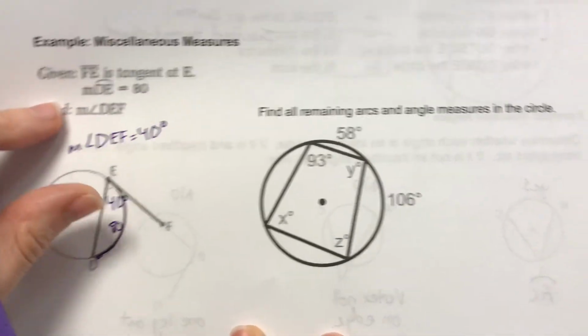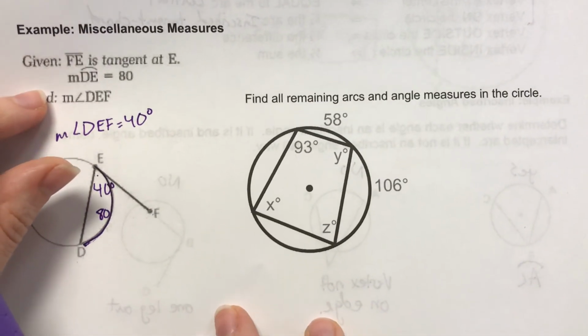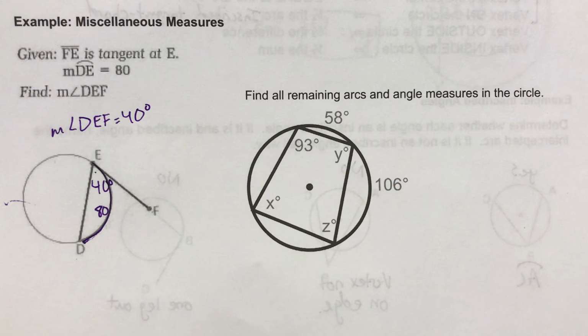All right, and last one, this one's got a lot going on here, so we'll think about what we can do. It says, find all remaining arcs and angle measures in the circle. If you wanted to, you could turn the video off for a second and see how far you can get on this problem without me telling you what to do. And then I'll explain how you should go about this.